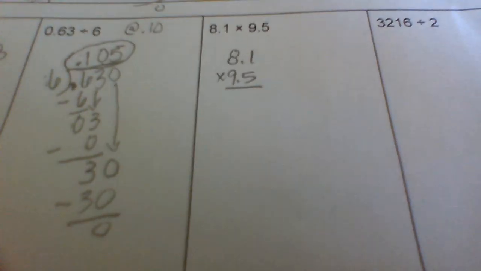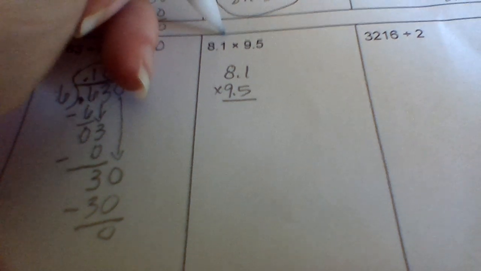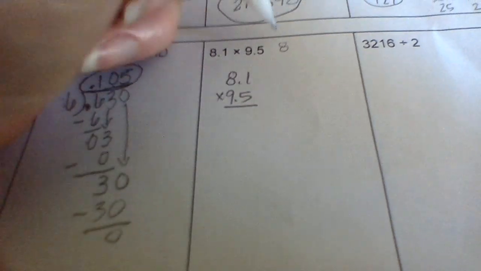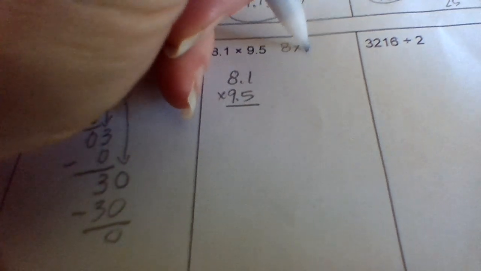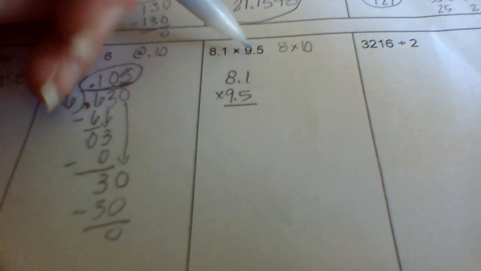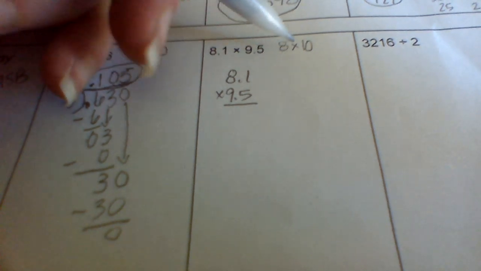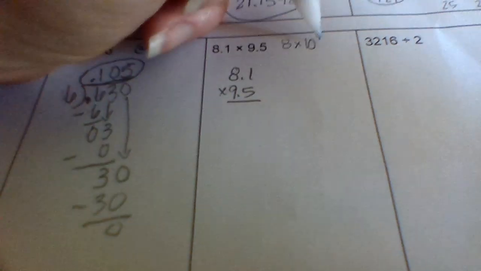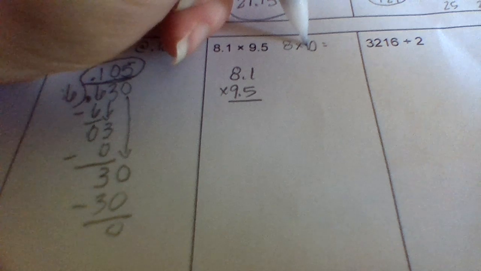So next I'm going to make my estimate. This is like doing 8. I'm going to write it over here so you can see better. 8 times, and I'm going to round this up to 10 because 9.5 is going to round up to 10. Plus, whenever I do anything times 10, that's so much easier because I'm just going to do this times the 1.